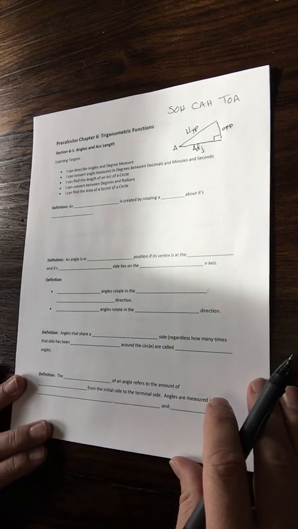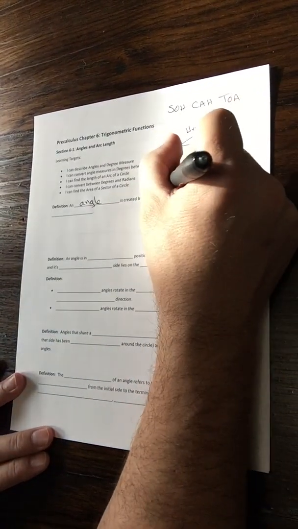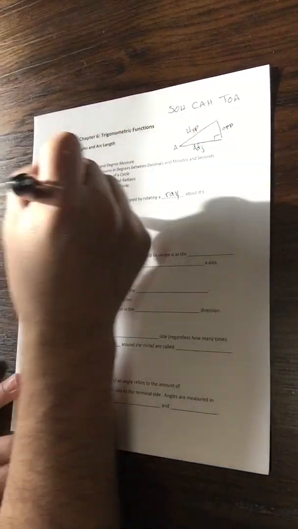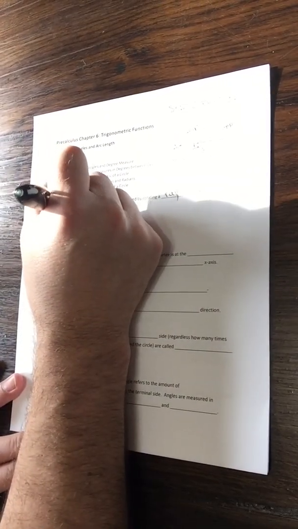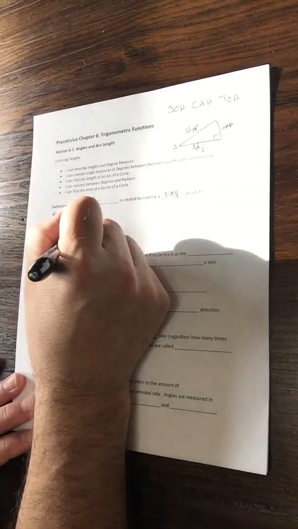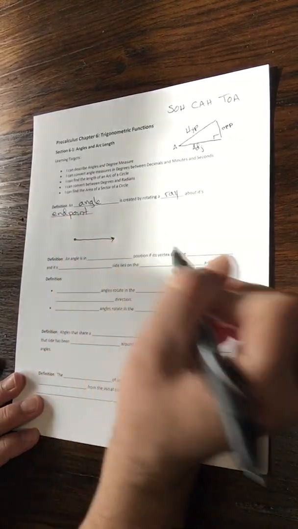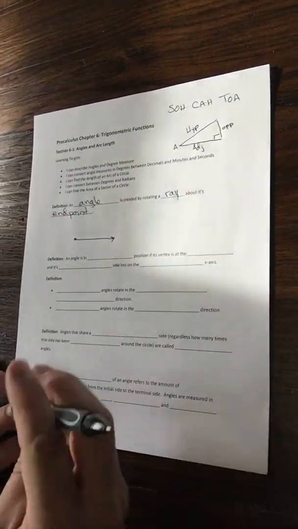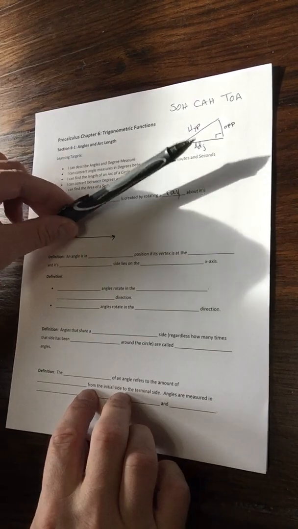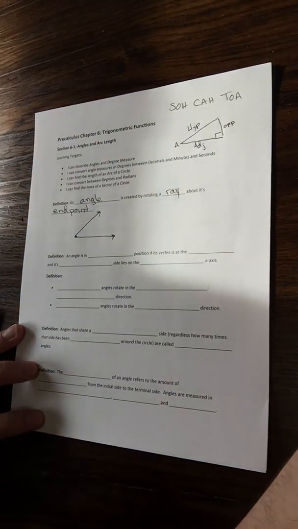Here we go. I'm going all the way back to the beginning. An angle is created by rotating a ray about its endpoint. Okay, so there's a lot of terminology we're going to talk about in the first couple of pages here. So here's what I want you to do. I want you to draw an endpoint and a ray. Okay, and then I want you to think about leaving that where it is and then rotating that ray to create sort of a second ray, and that makes an angle happen, right?